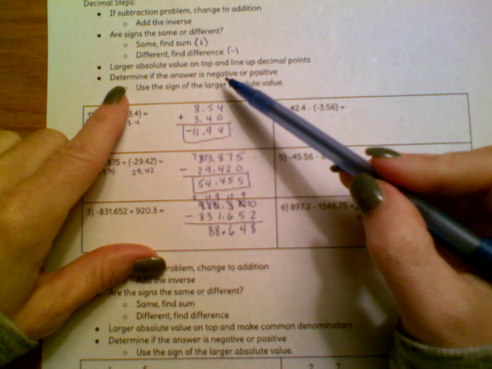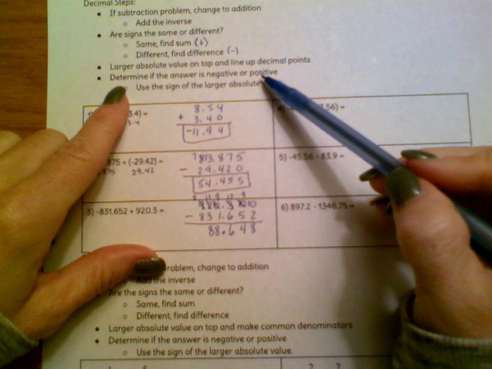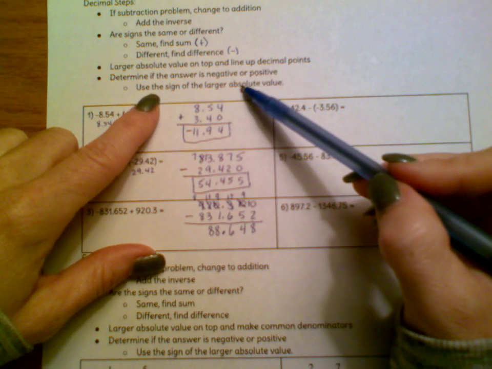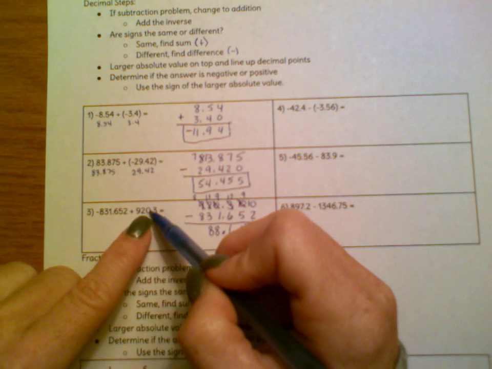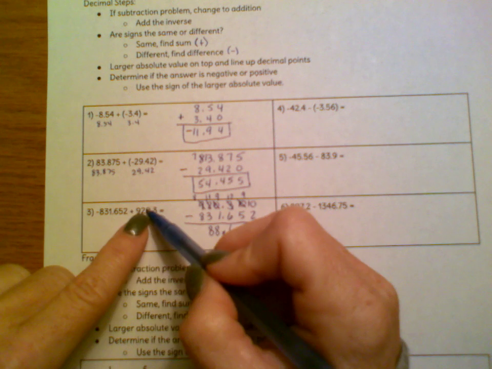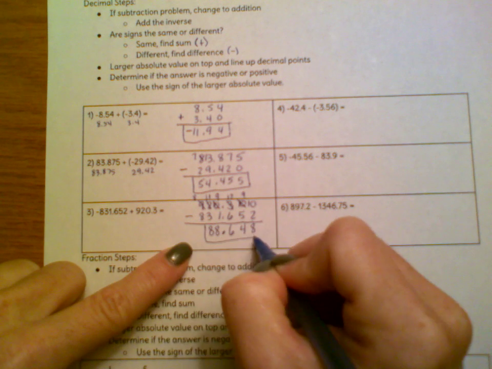I'm not done. I need to determine if my answer is negative or positive. Use the sign of the larger absolute value. This absolute value is larger than this. This is positive, so my answer is positive.